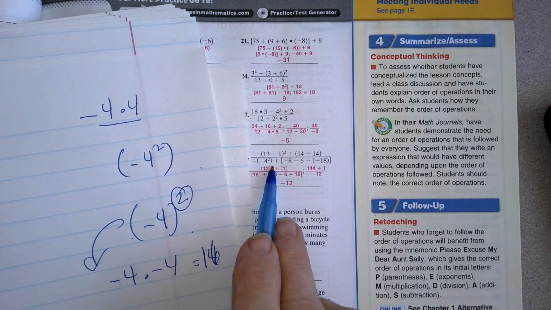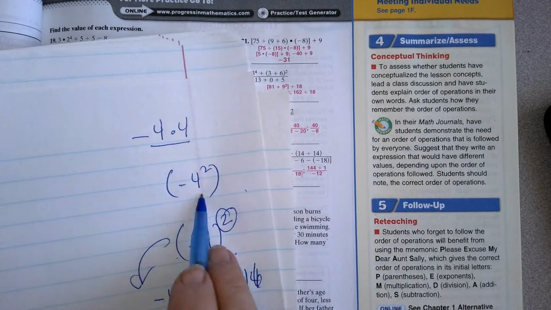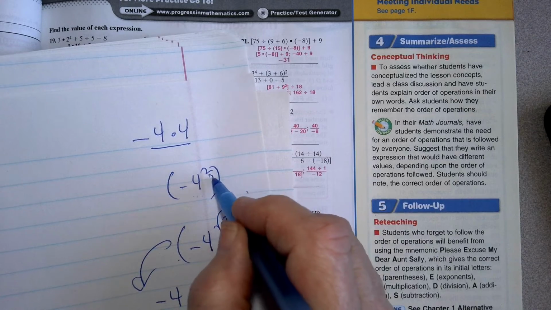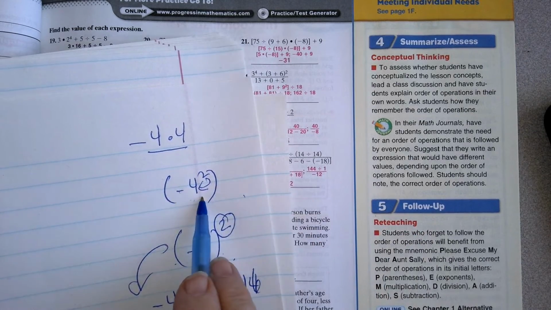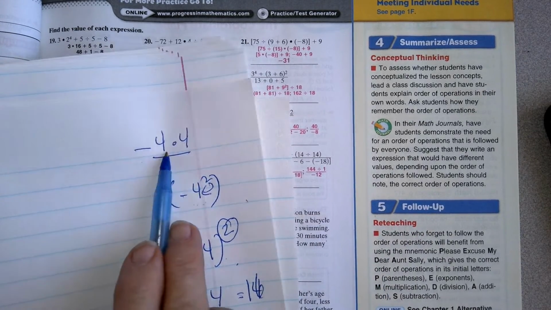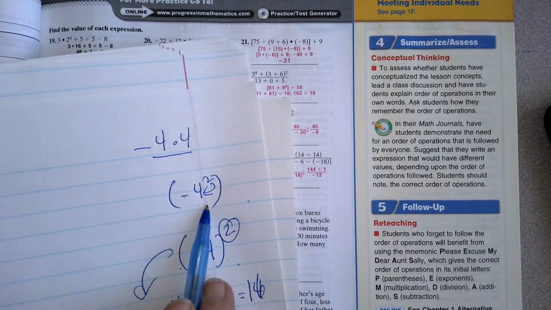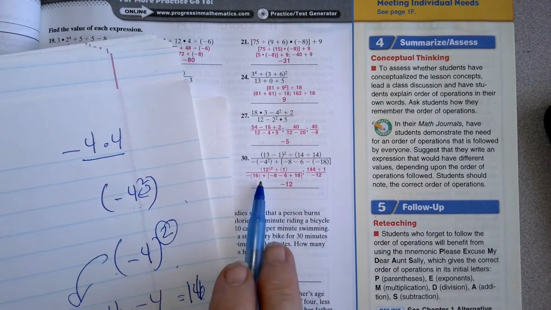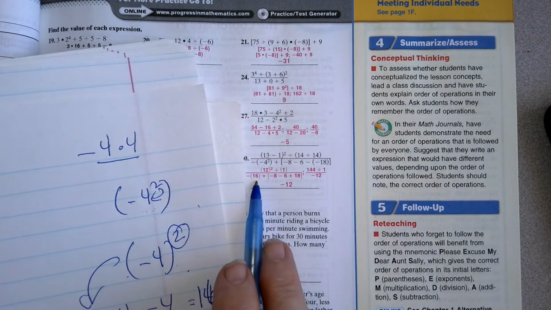That's not what they have. They don't have the square on the outside. This one here, the only thing that square is hitting is the 4. So this one is negative 4, and 4 is being squared. So this should have been a negative 16 on the inside, not a positive, if you can see that.